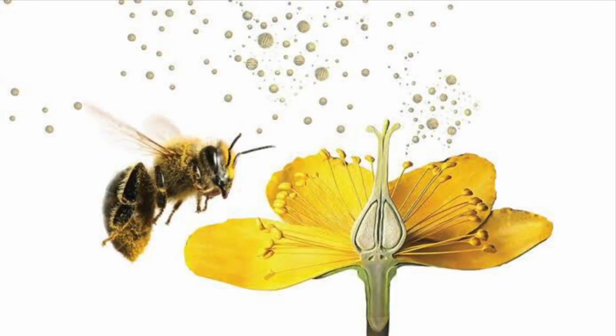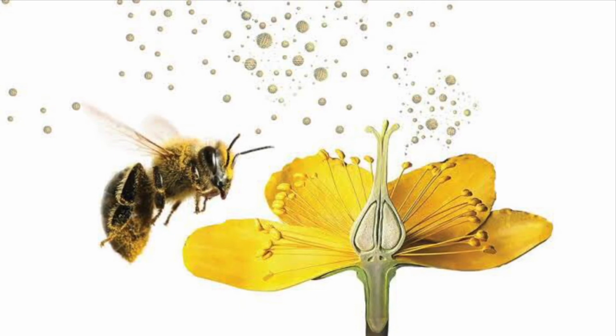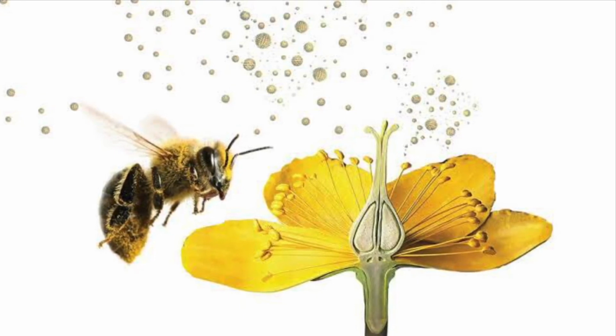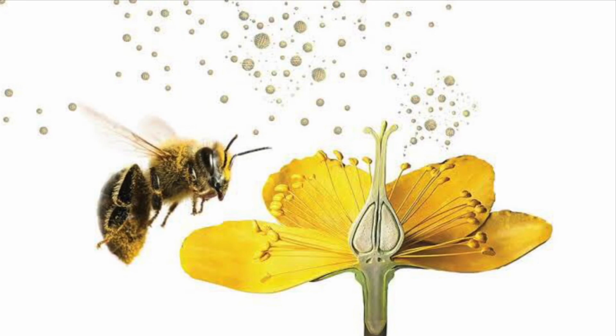This allows the sperm cell to reach the ovary to fertilize an ovule, which turns into a seed. The ovary becomes the fruit.